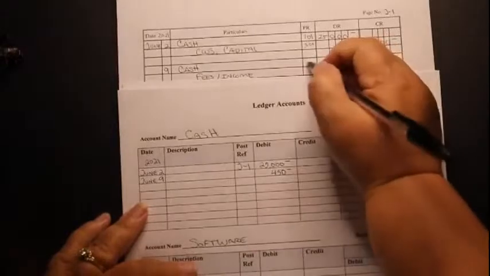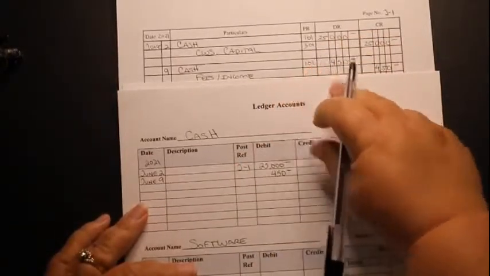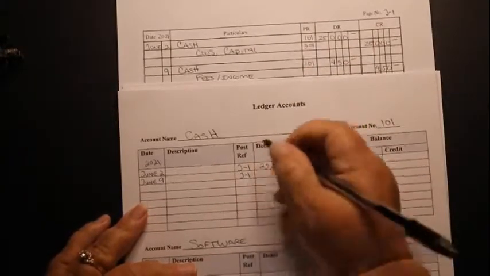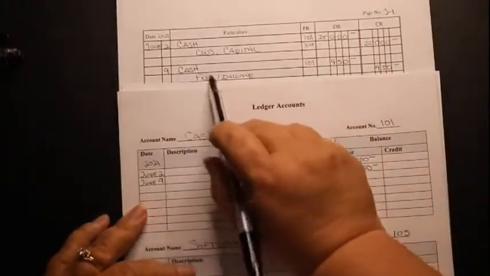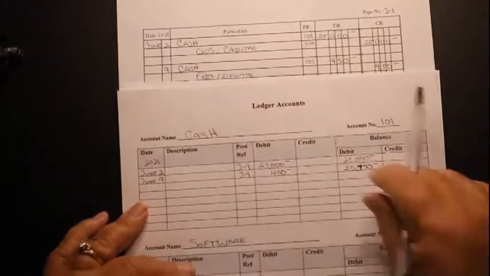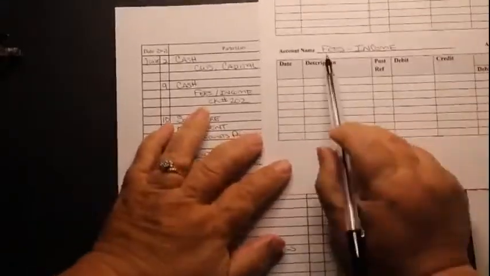So here I'm going to write 101. And under this one, I'm going to write J1. And now we're going to do the next transaction. Here is, remember, each transaction has 2 entries. So this entry is for fees and income. So we're going to go over here to our fees and income. And it's right here. Fees and income.